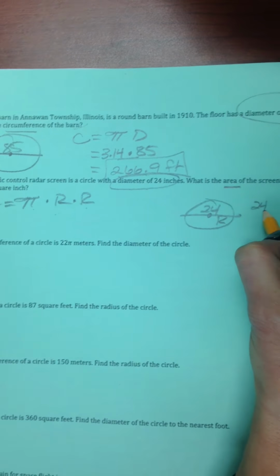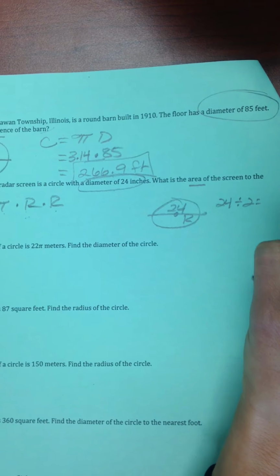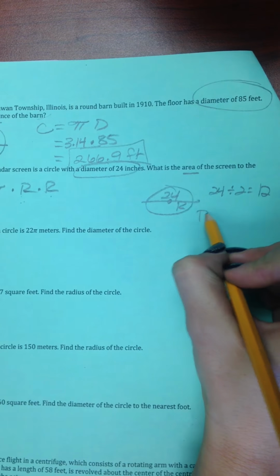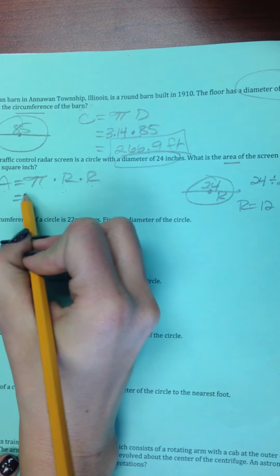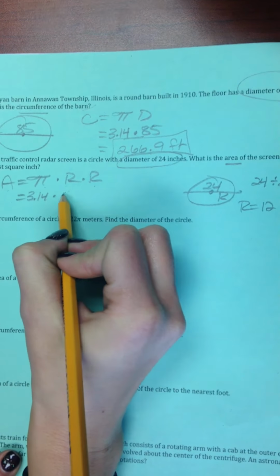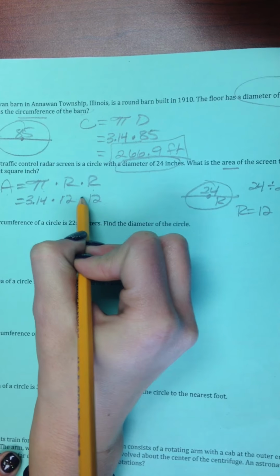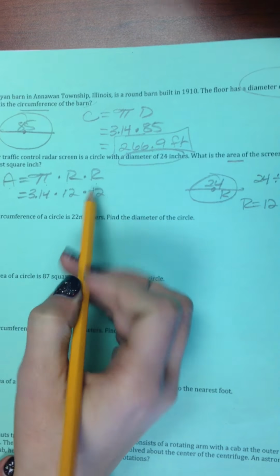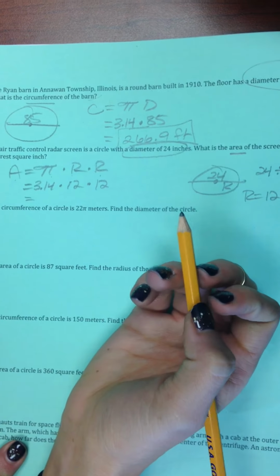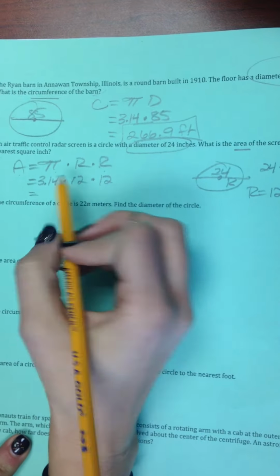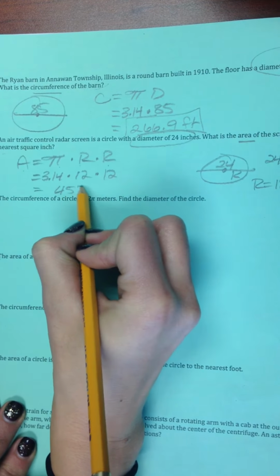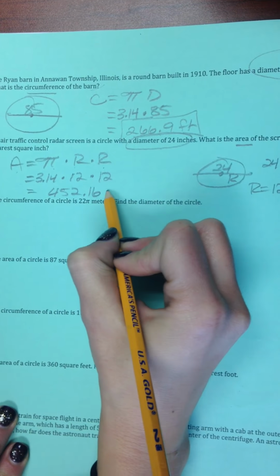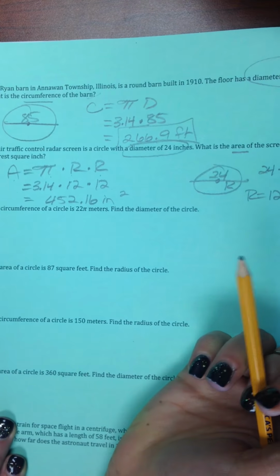So 24 divided by 2 to find radius is 12. R equals 12. So now I can plug in 12 for R. Remember, you're multiplying all of these together. So pi, 3.14, times 12 squared is 452.16 inches squared.